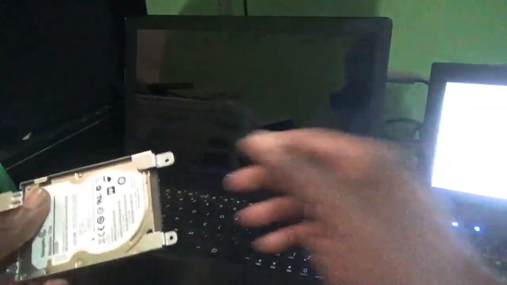Right, so format is now complete. So now let's go back over to this PC. So I'm gonna remove the hard drive from the adapter. Let's insert.